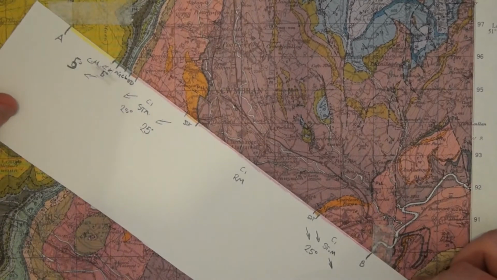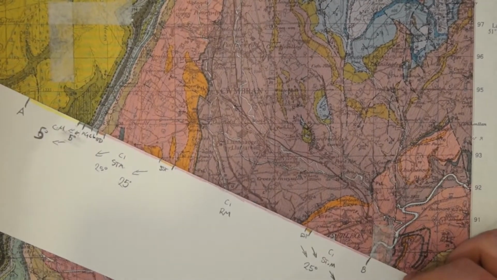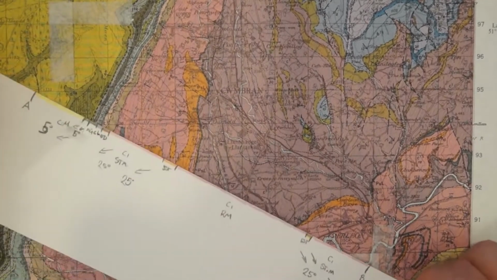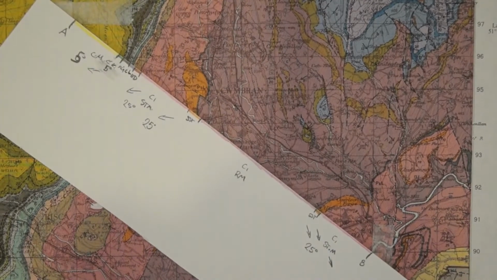We don't go through any faults along this section, we'll save that for another time. So what I think we can do now is take this data and start plotting our cross section.